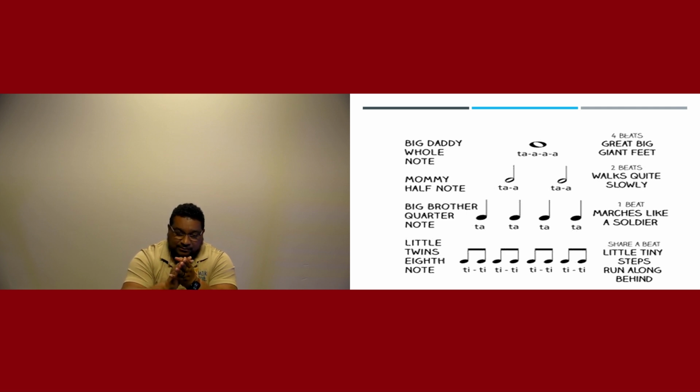And when we're clapping, notice the sound doesn't stay, so we do something with our hands to keep the sound active. So it will be ta, right? So we have 4 beats there. When we have half notes, we have ta, ta. Think about walking quite slowly. Ta, ta. Big brother quarter note, march like a soldier.